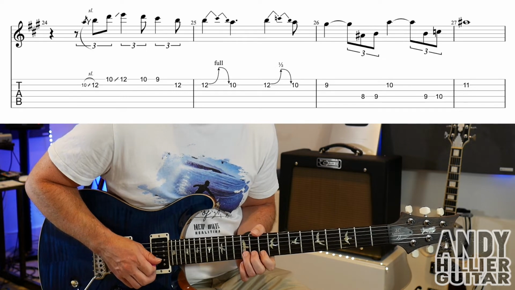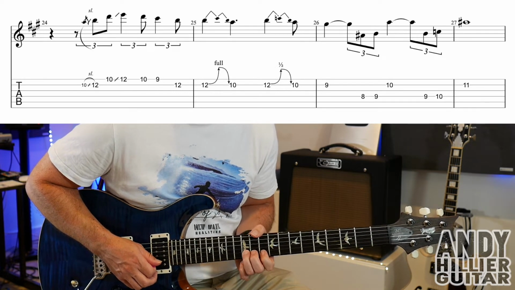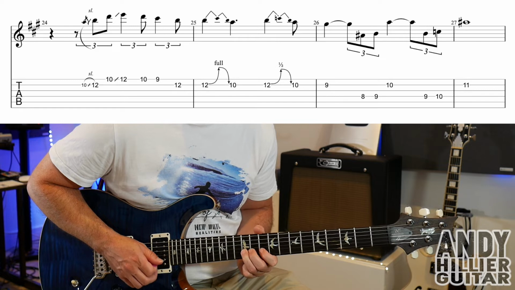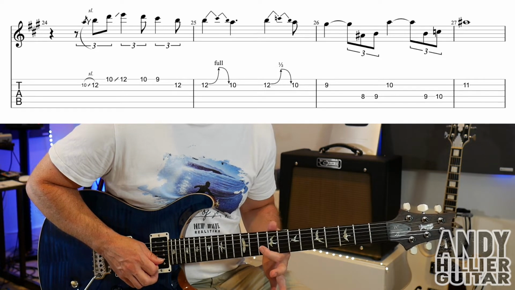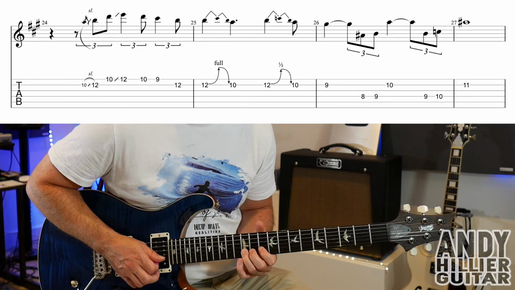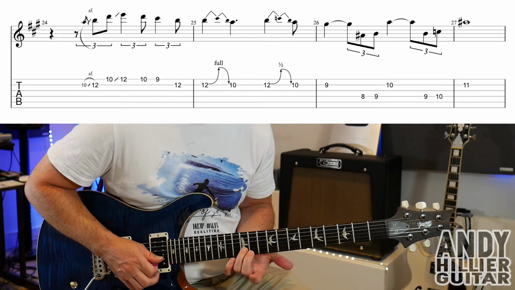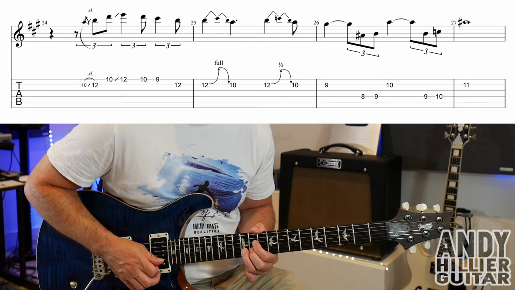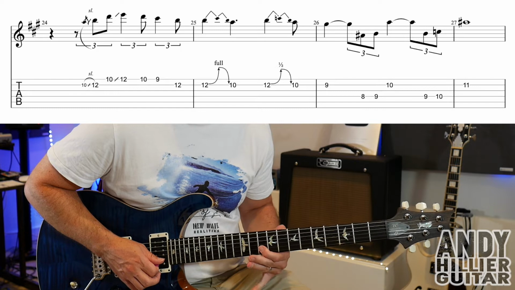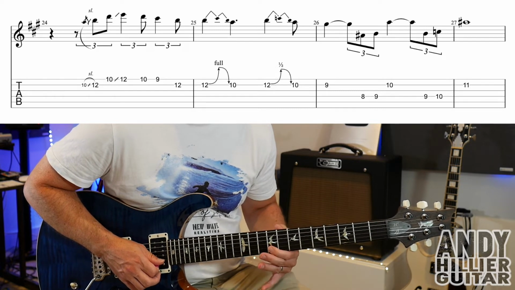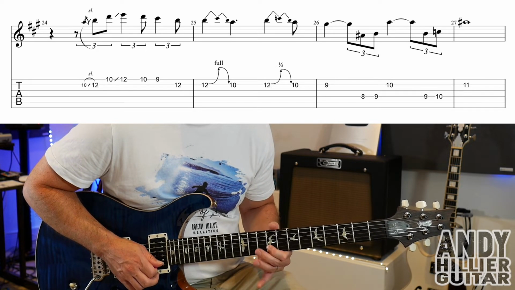And then bar 25, we've got a B12, and we're going to bend it up and down a tone. And then play fret 10 on the B string. So it goes. And then a semitone bend this time on the 12. And then back to the B10. And then B9. So you get.